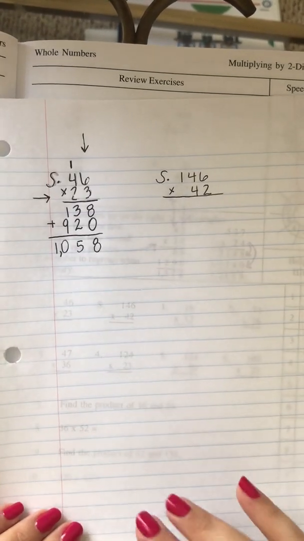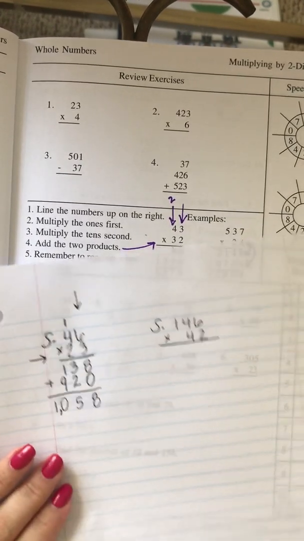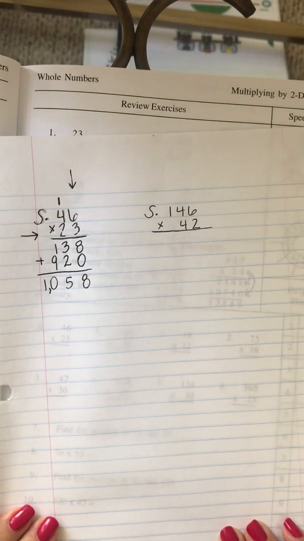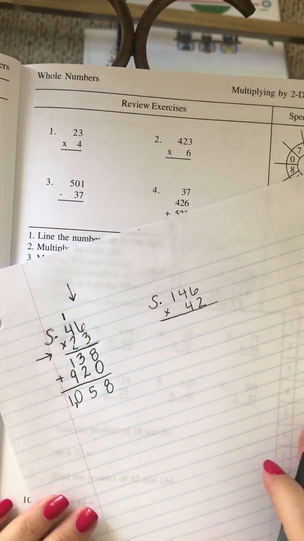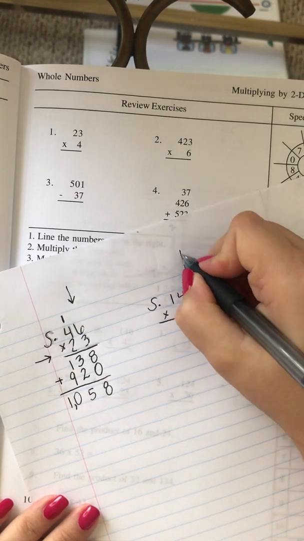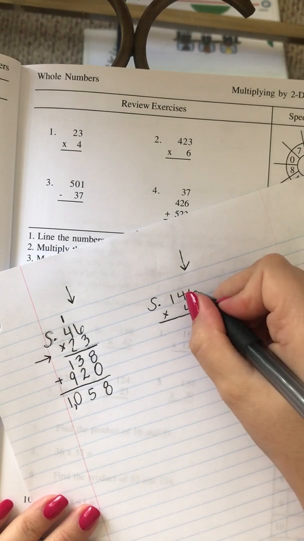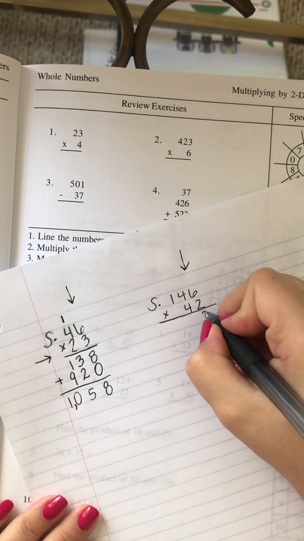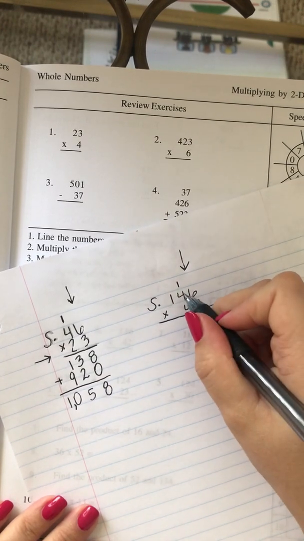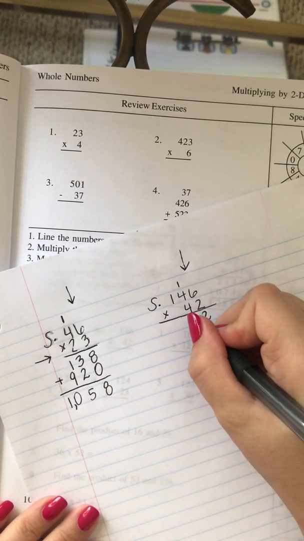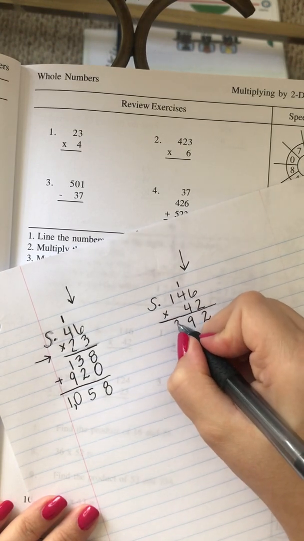And here's the second sample. We have 146 times 42. And this time we're still multiplying 2 digits on the bottom, but 3 on the top. So again, we are going to start with the ones place. 2 times 6 is 12, so I will place the 2, carry the 1. 2 times 4 is 8, plus 1 is 9. 2 times 1 is 2.